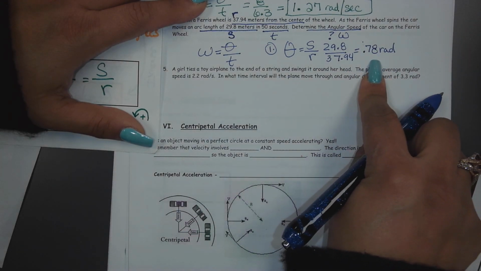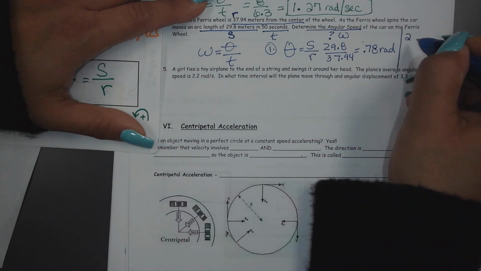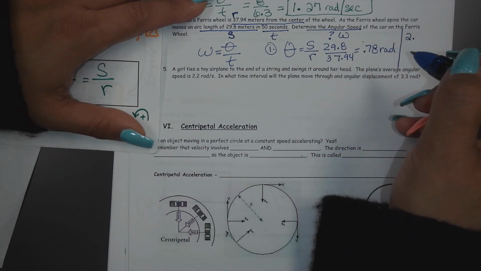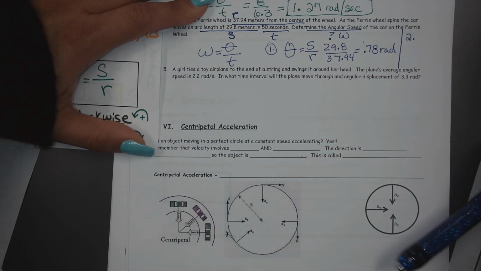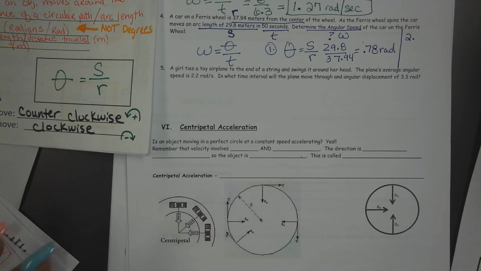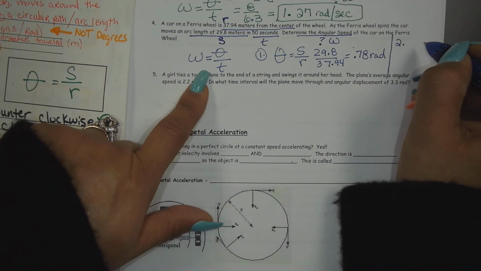That's not my answer. I'm going to now have to go to step 2. Wait, how did you get 0.78? I got 0.078. Oh, did you? Yeah, I got 0.78. Let me just double check mine. Okay, no, I was wrong. Got 0.75, 0.78. So somewhere around there.